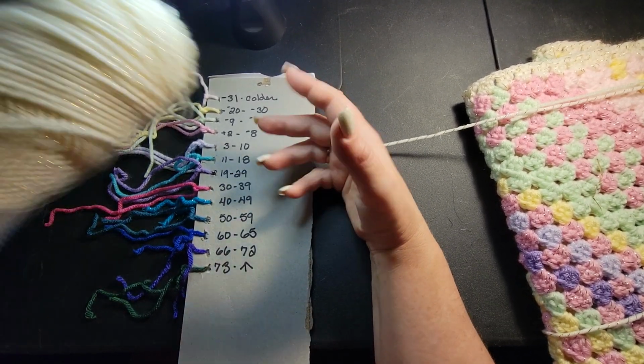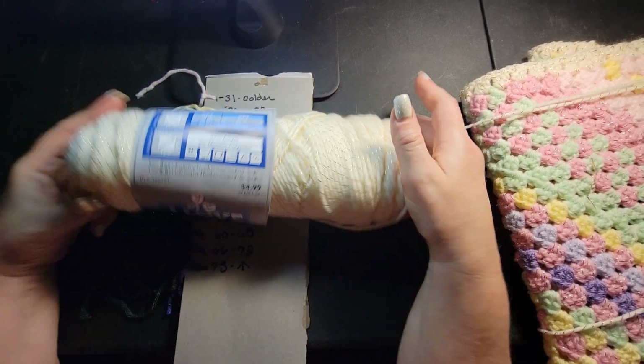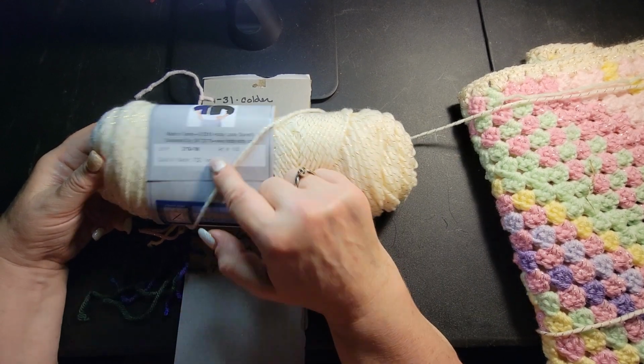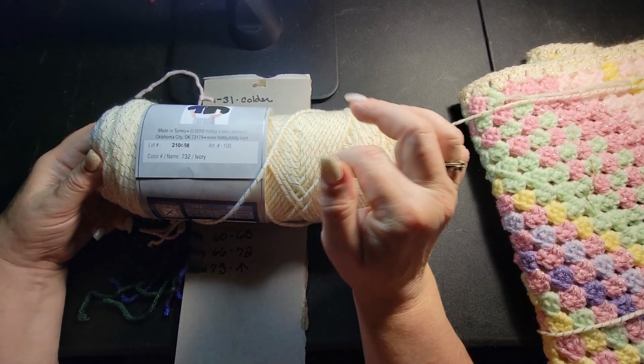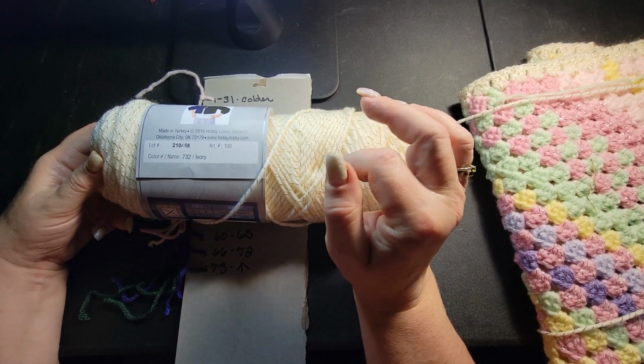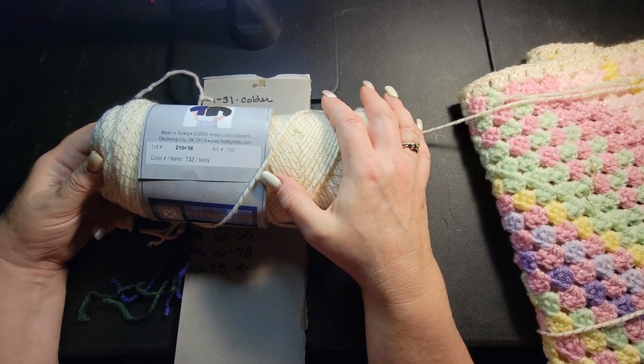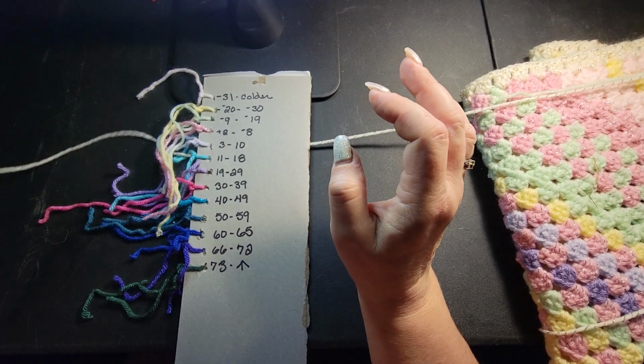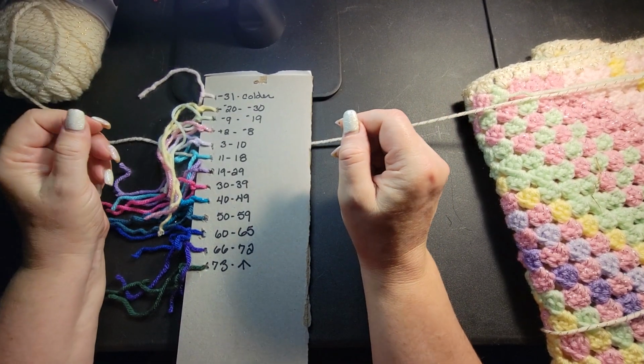And I can tell you from experience, just this color alone, this ivory, I love this yarn metallic. There were 2 different dye lots in the bin when I was getting this yarn, and there was a very, very large noticeable difference in the 2 shades. And the last thing I'd want is that to happen to my blanket.